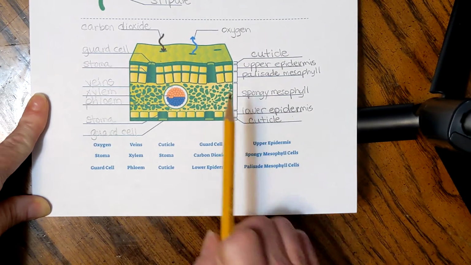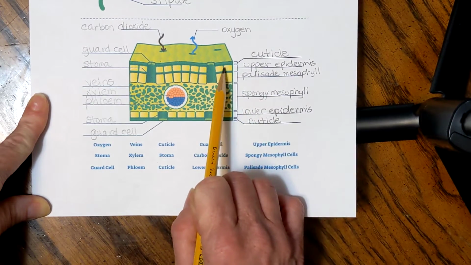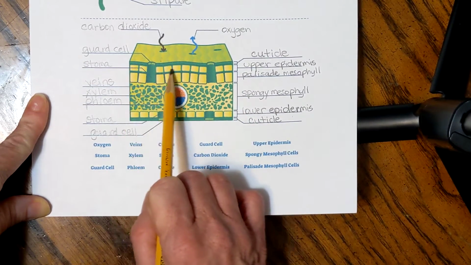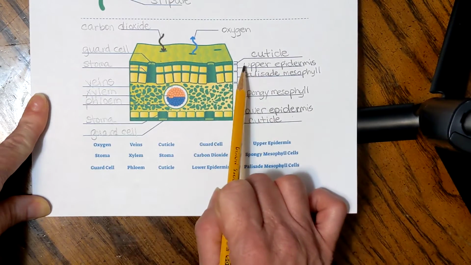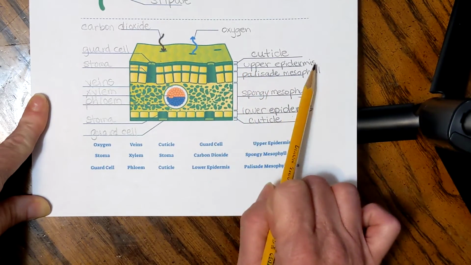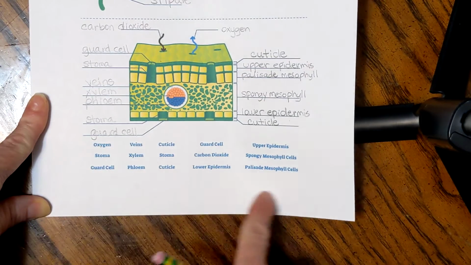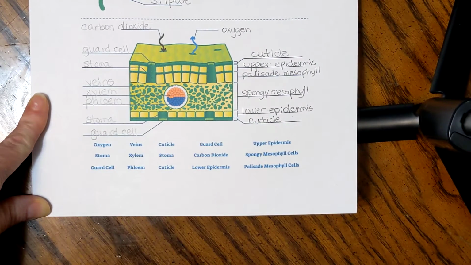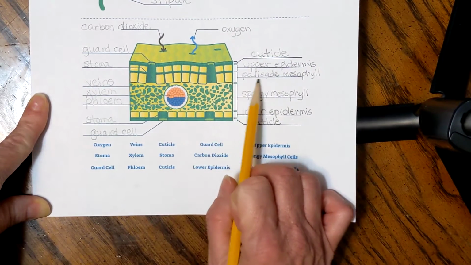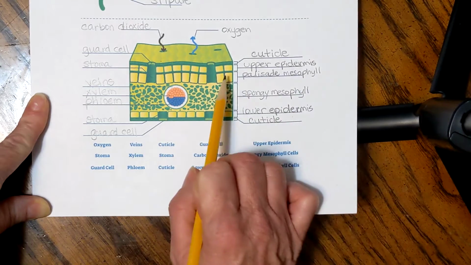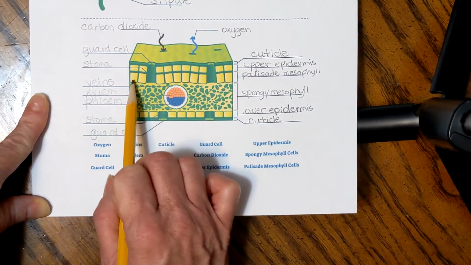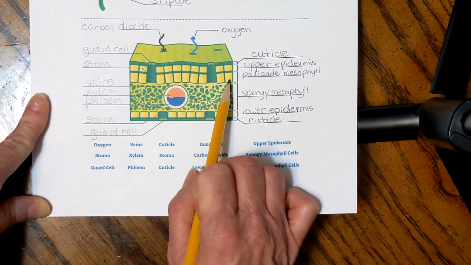And underneath that, this is the upper epidermis. That's written right here, upper epidermis. Your word bank for this portion is below the diagram. Now, under the upper epidermis, we have what's called palisade mesophyll. That's this layer right here, palisade mesophyll.